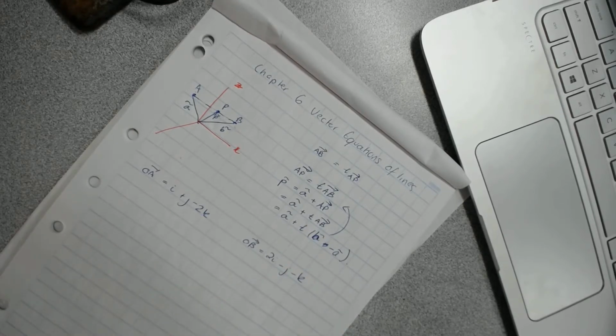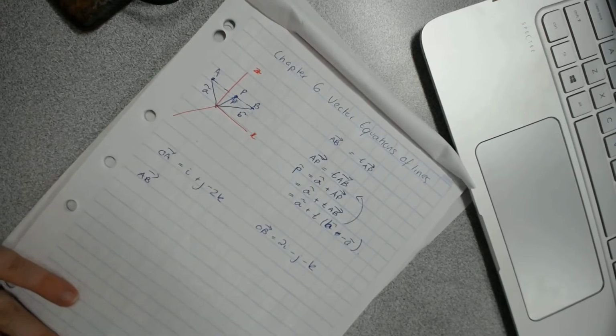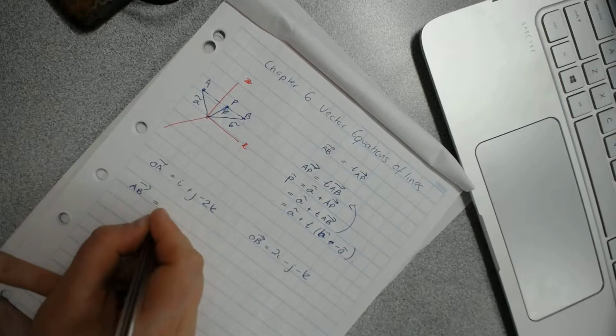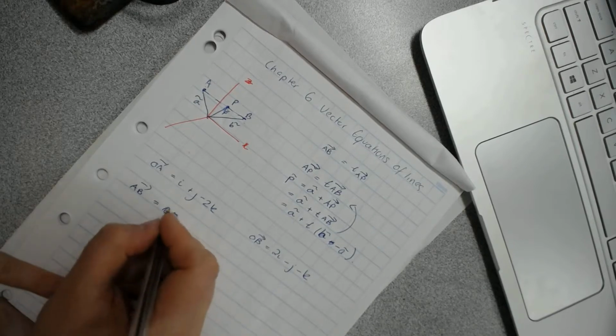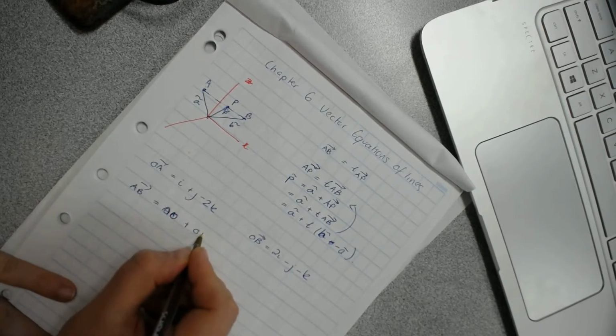And so what we need to find is the vector equation of the line AB, and we're not sure what that is. So what we can do is we can say AB equals AO plus OB.